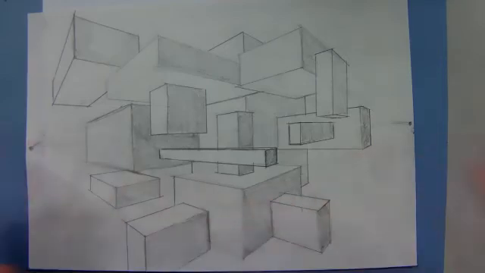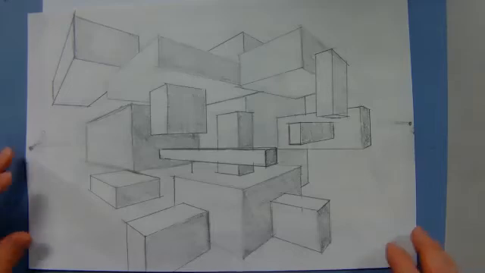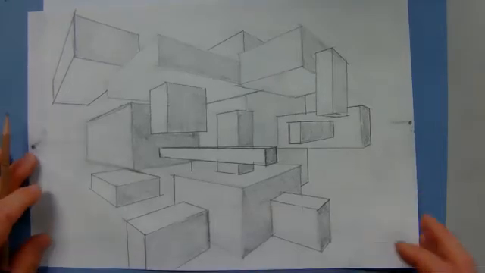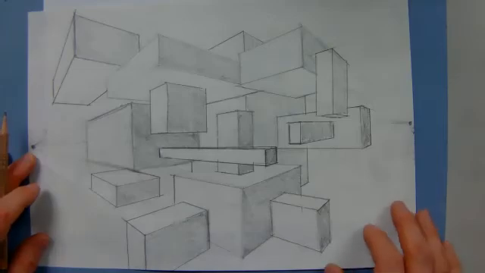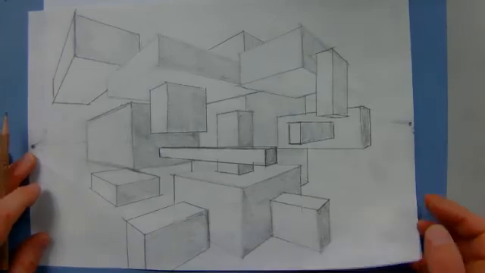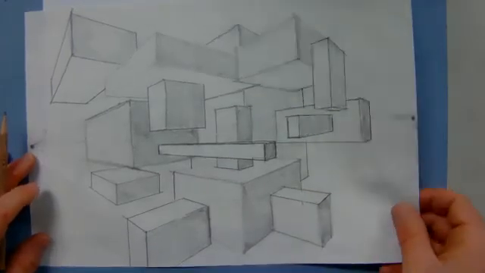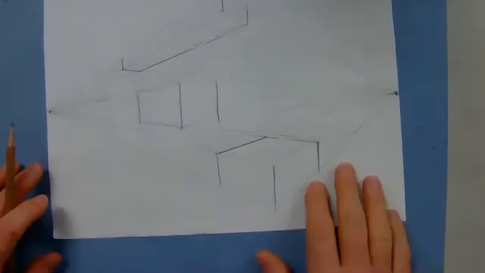So make them various sizes. They can be overlapping. If you want to make it look like they're going through each other, that's fine too. But 15 boxes, 1-5, and then shade them. And that's what we're doing today. All right. Any questions about that?